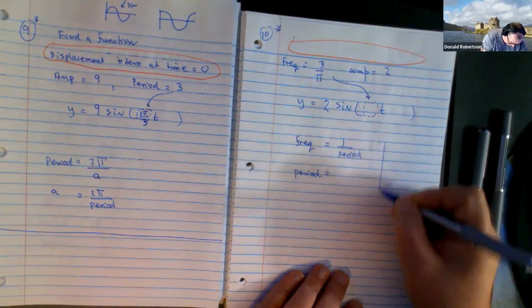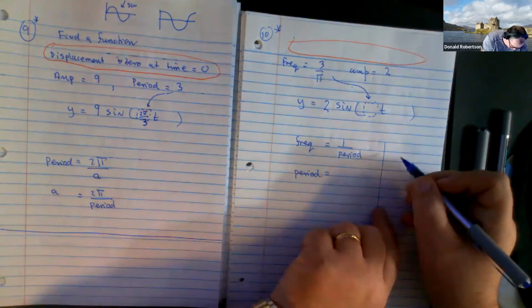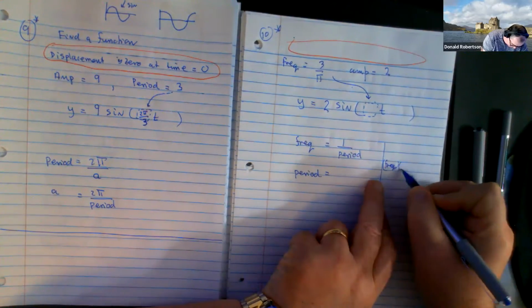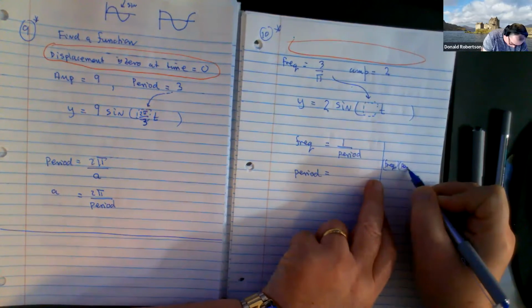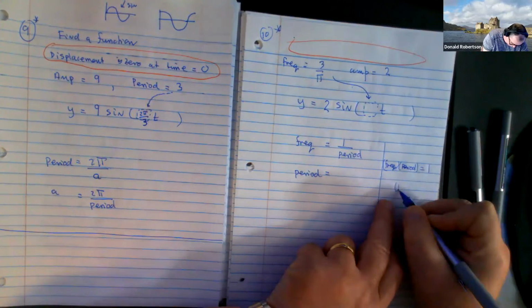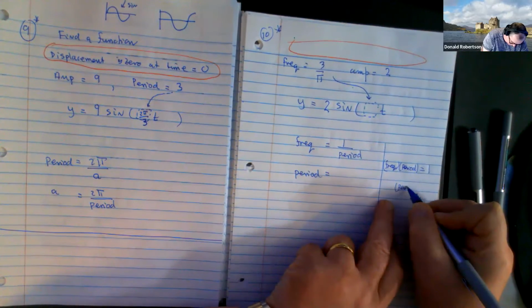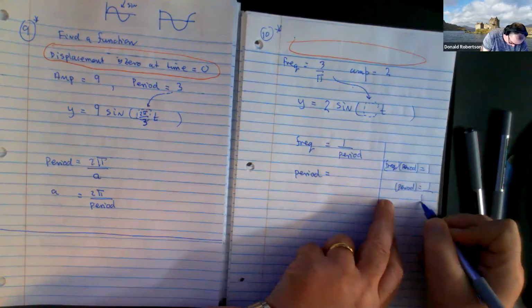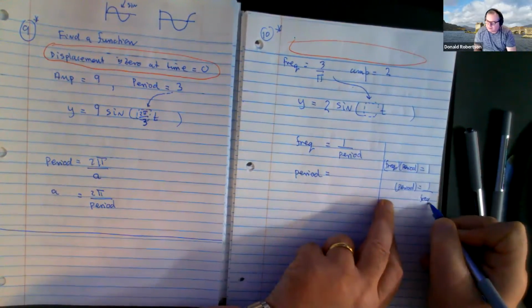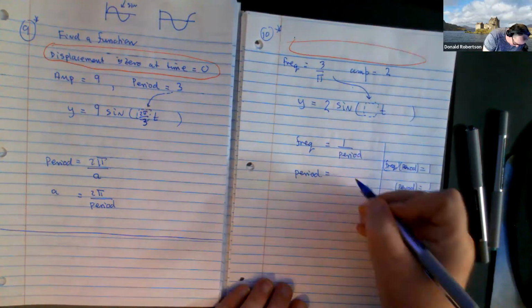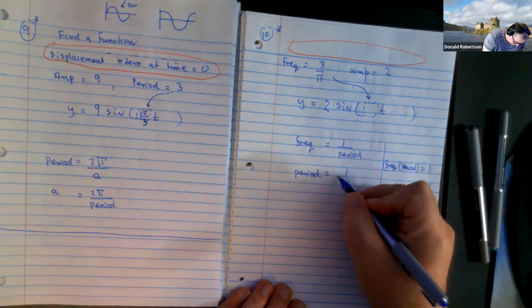If I cross multiply these, the frequency times the period equals 1. If I want to find out what the period is, then don't I divide both things by the frequency? Does that help? So the period is 1 over the frequency.